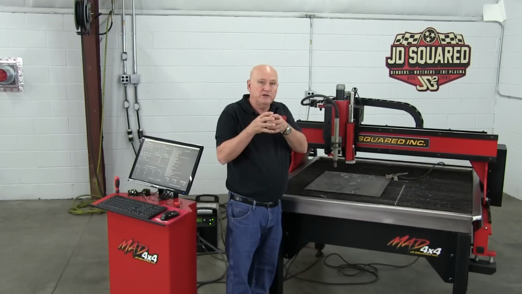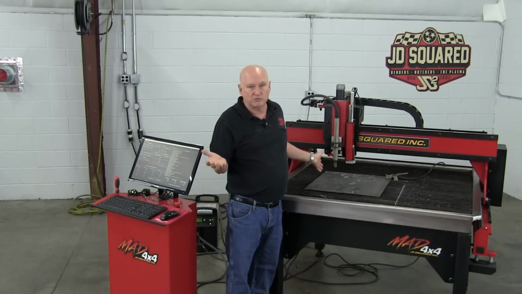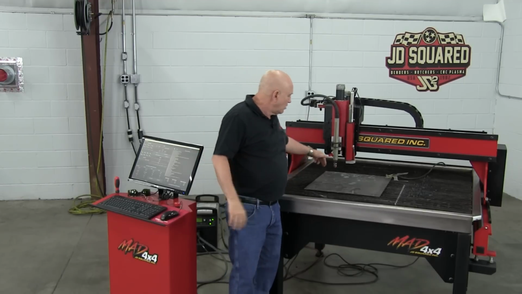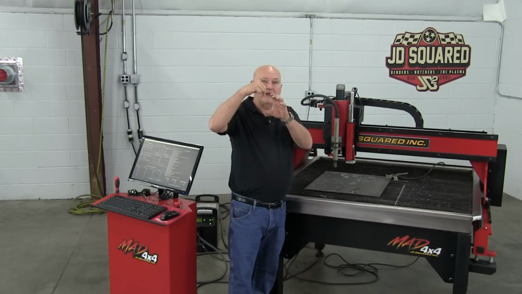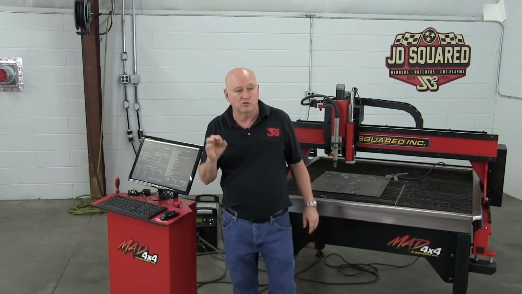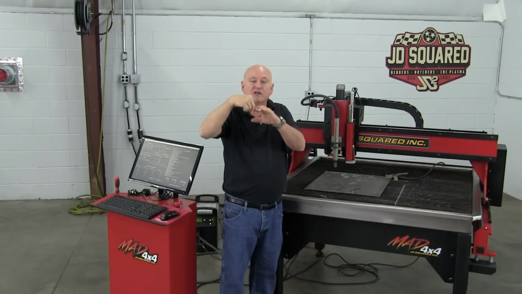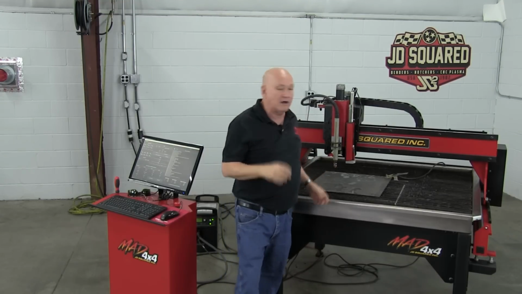If you're within 2 inches of where it probed last time, it's going to assume the metal's reasonably close to flat. So it's going to rapid over, and rapid down to your fast probe height, which in this case is 1/4 inch, and that saves you the time of the torch having to come down at a slower pace to pick that up.